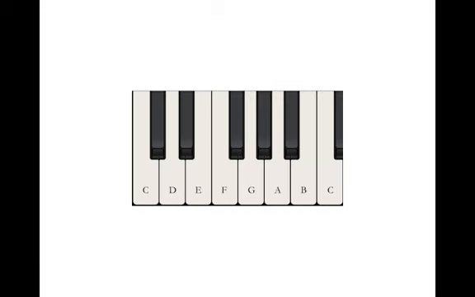Let's start by looking at a piano keyboard, or at least part of a piano keyboard, because I know you guys have all seen one before. You'll see how the musical alphabet is just like our alphabet, but instead of going from A to Z, we go from A to G, and then it just keeps repeating itself.